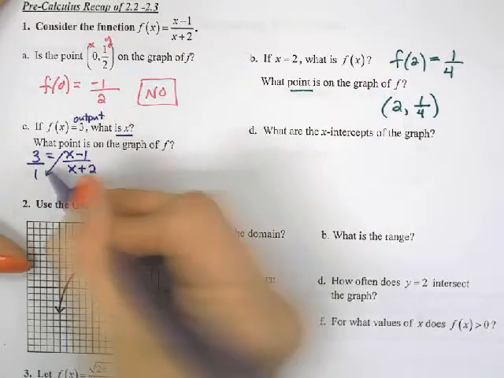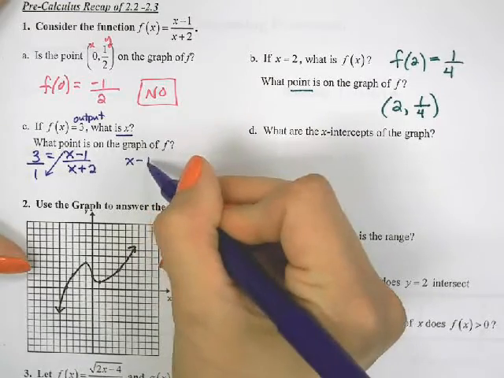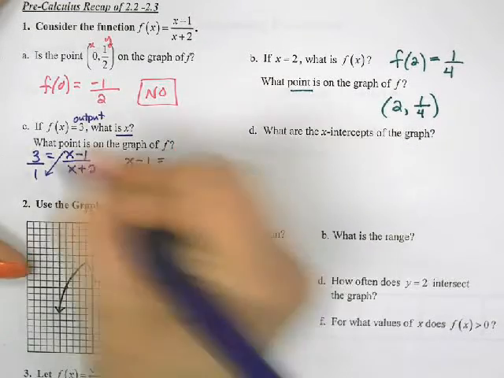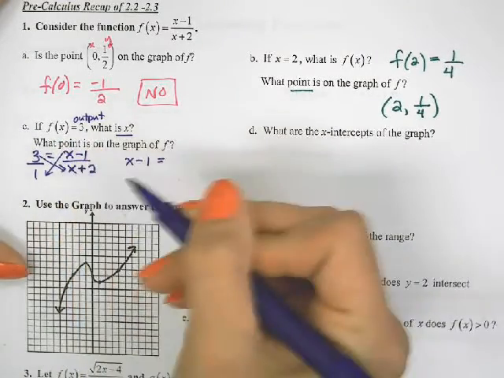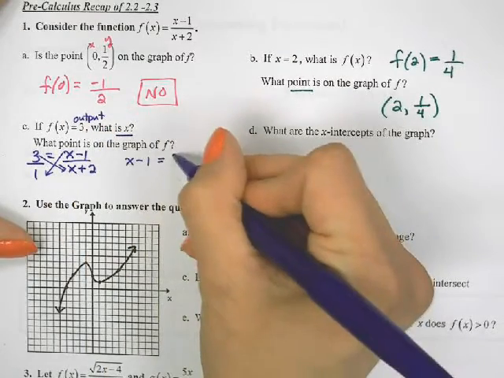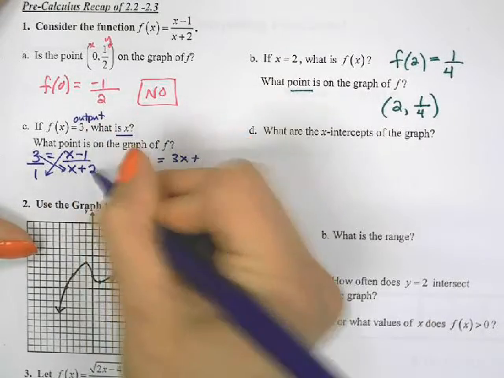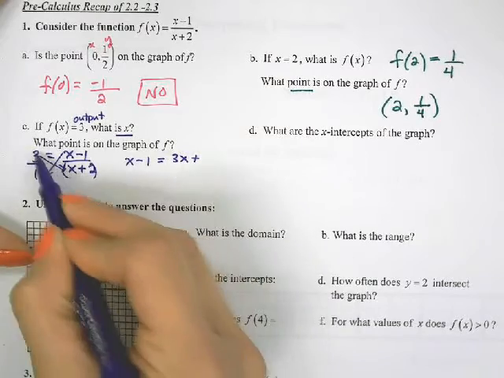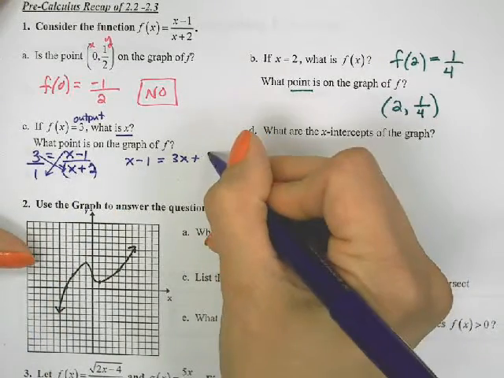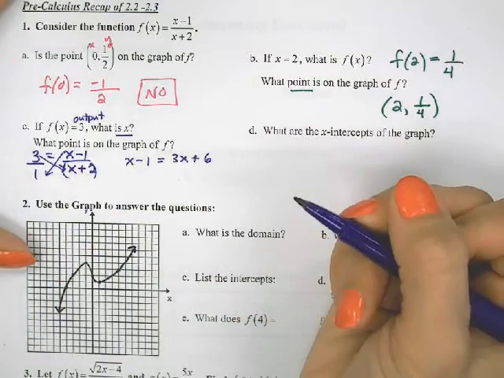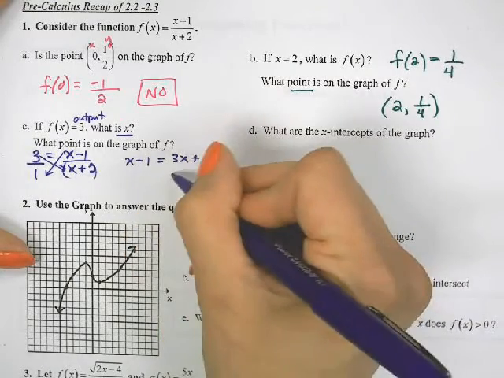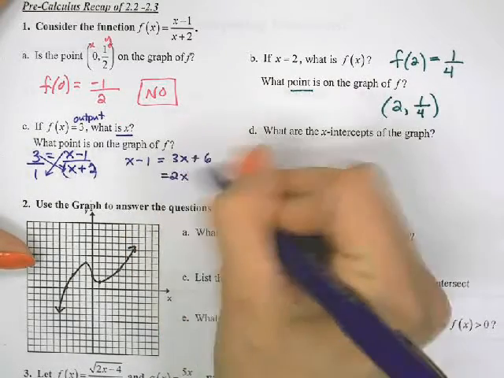So crossing this way gives us the quantity x minus 1. Then you write equal signs, then you cross the other way. Biggest mistake people will make is they say 3x plus 2. No, the 3 has to get distributed to the quantity, so don't forget to give it to the 2 and make a 6. See, I'll subtract 1, get 2x this way.